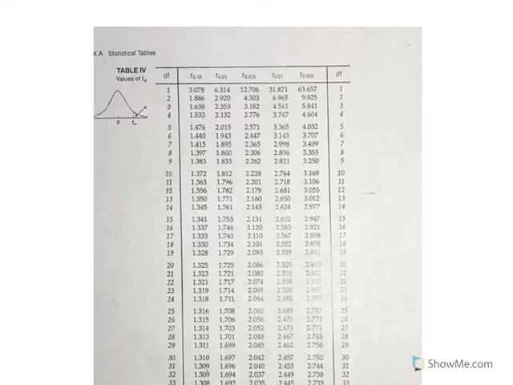So if you notice your heading, that's what I want to focus in on. You have a DF column as well as a T-score column, so to speak, because now we're dealing with a T-curve instead of a Z-score with the bell curve.